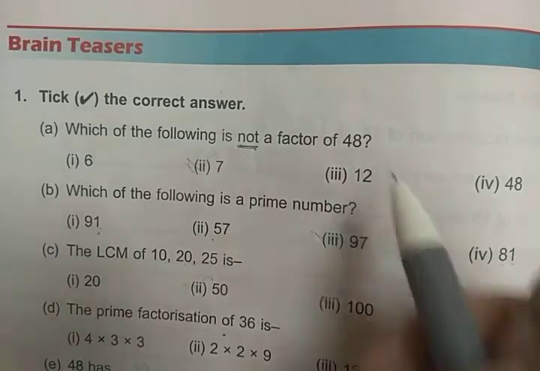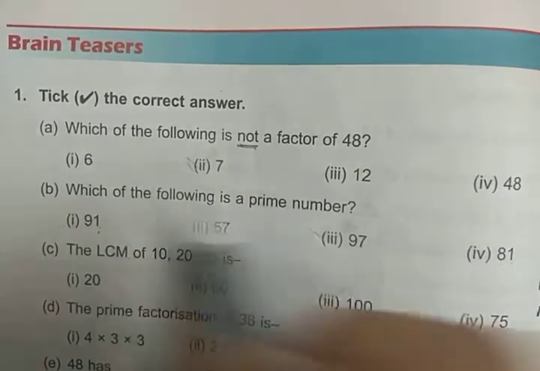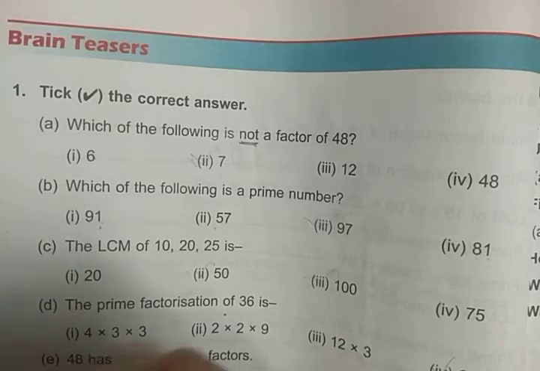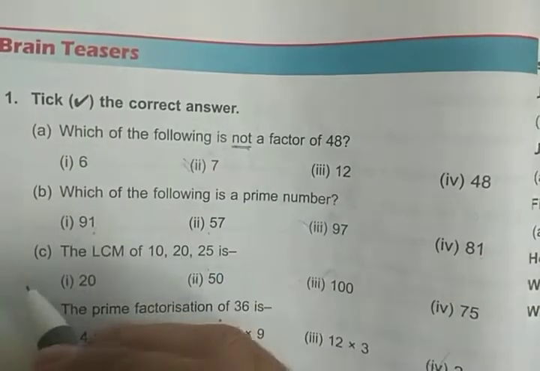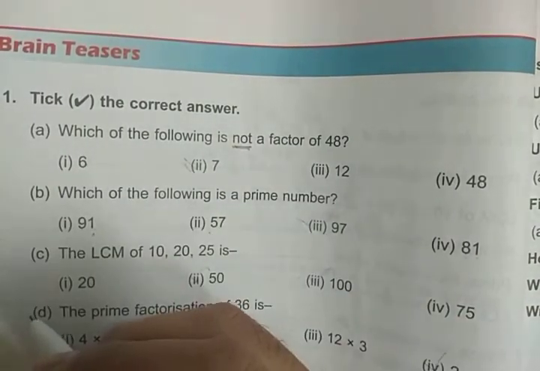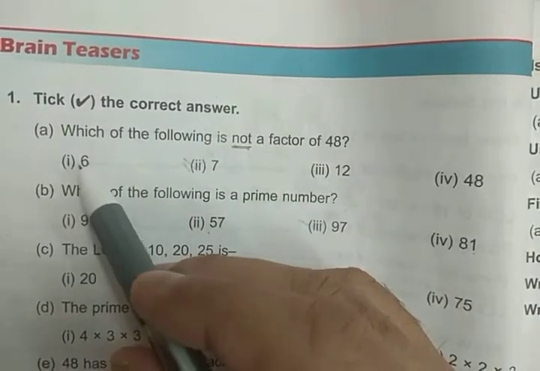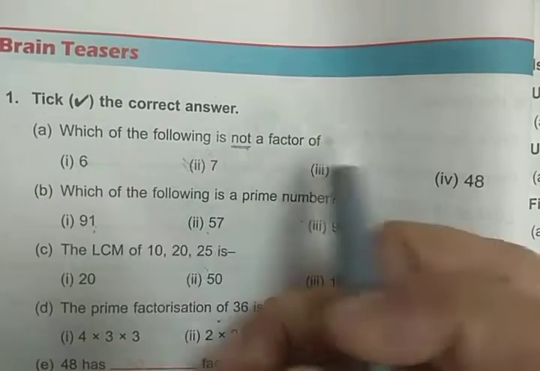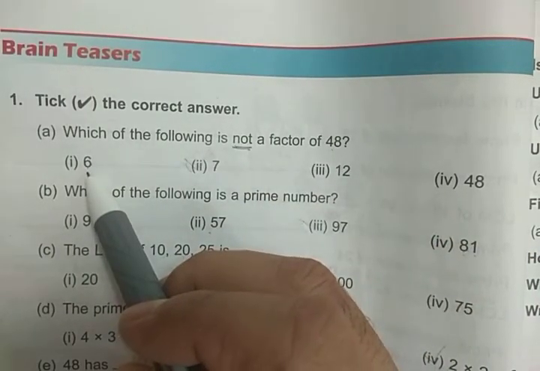So for that you have to divide this 48 by these numbers. If the remainder is 0, then it is divisible. If the remainder is not 0, then it is not a factor. Or you can say, if 48 comes in the table of these numbers, then these numbers are the factors, otherwise they are not. So if 48 comes in their table, let us recite the table of 6. So 6 7s are 42 and 6 8s are 48. So we know 6 8s are 48. So 48 comes in the table of 6. So it is a factor of 48.